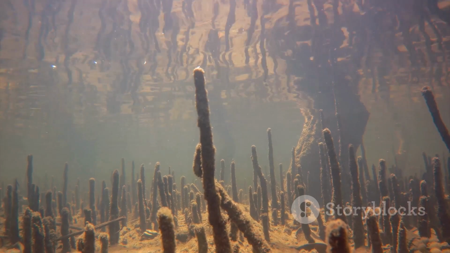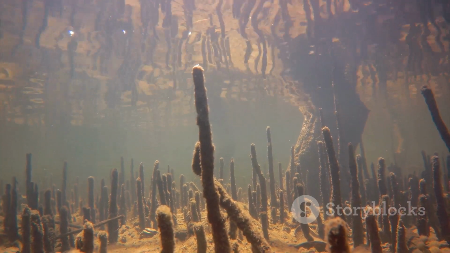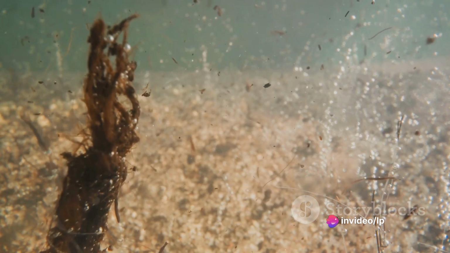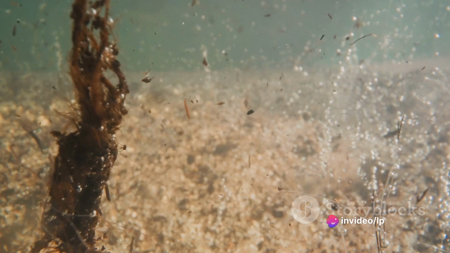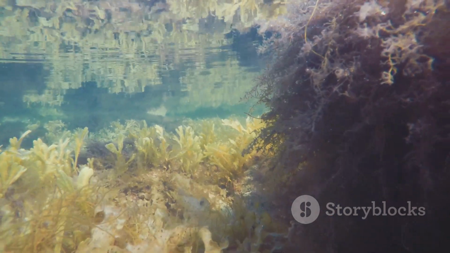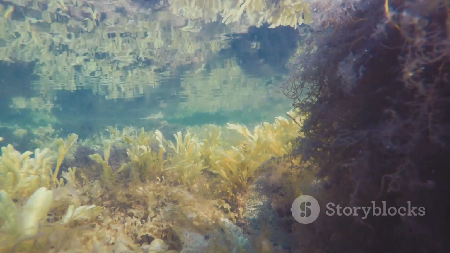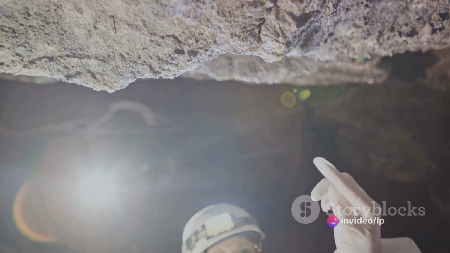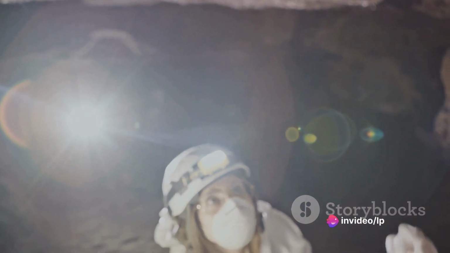Underwater rivers also play a significant role in global nutrient cycles. They transport carbon, nitrogen and other elements from the land to the ocean, helping to regulate the Earth's climate. These elements are then used by marine organisms, which in turn contribute to the food web and the cycling of these nutrients. Moreover, the study of underwater rivers can provide valuable insights into our planet's past.